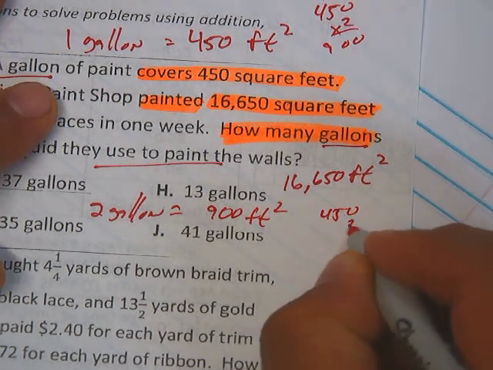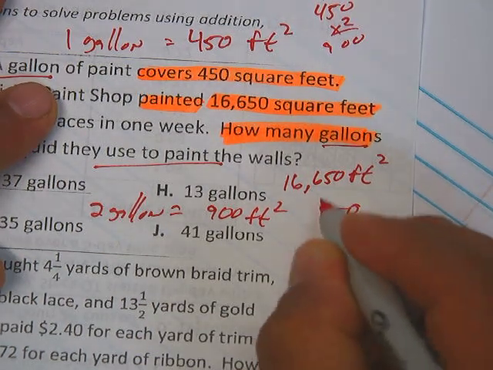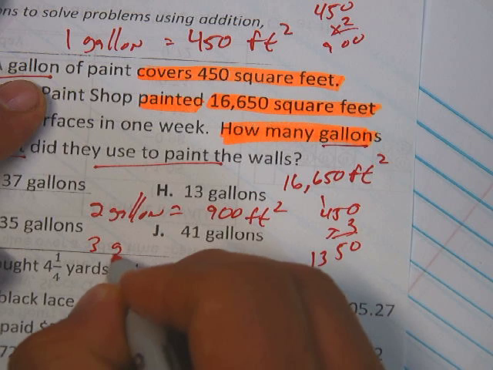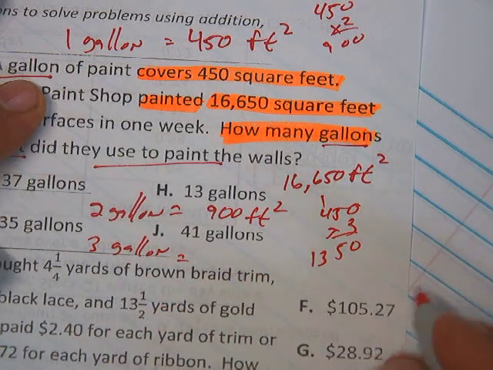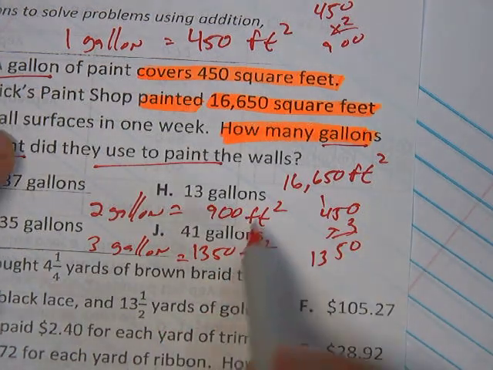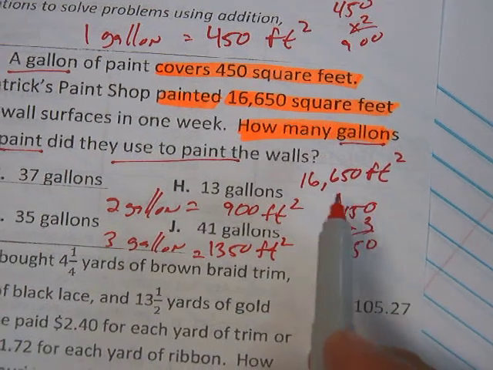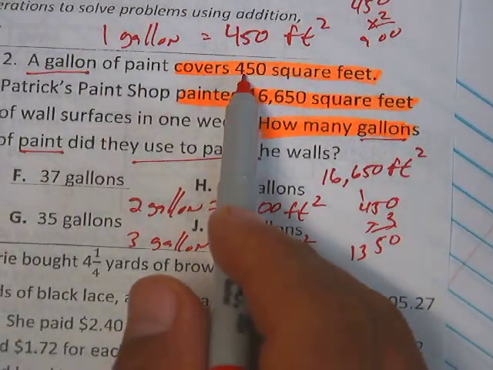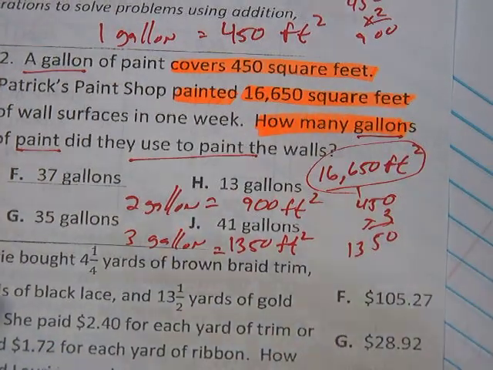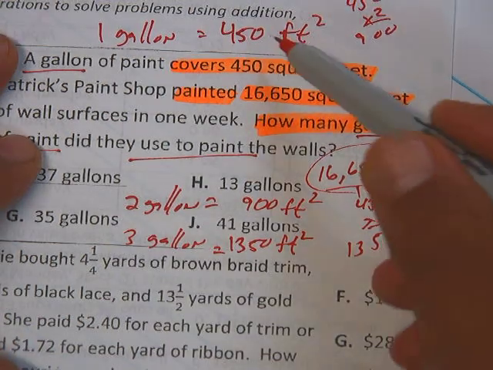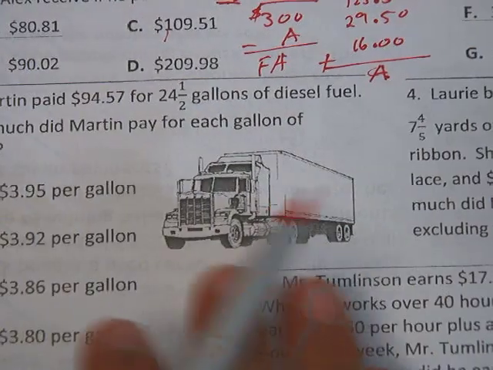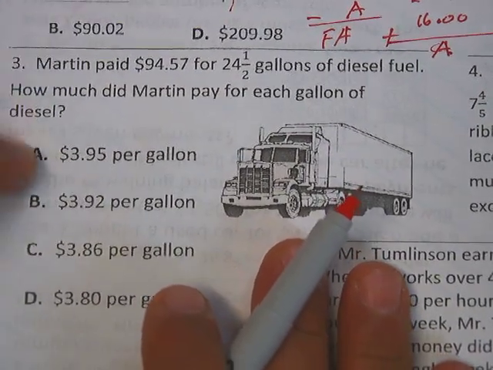So you got to think, 3 gallons. 3 gallons would be 450 times 3, which is 1,350. So then I know 3 gallons is equal to 1,350 square feet. So you can either multiply to get to your answer. That means you can either multiply this times one of these choices, and it has to give you this number, or you can divide. How many of these fit in there, and you'll get your answer.